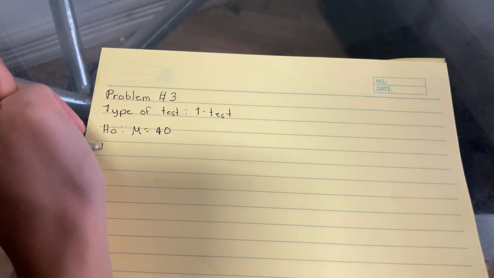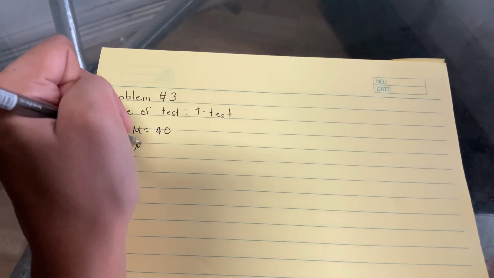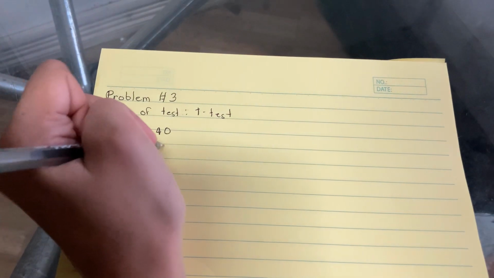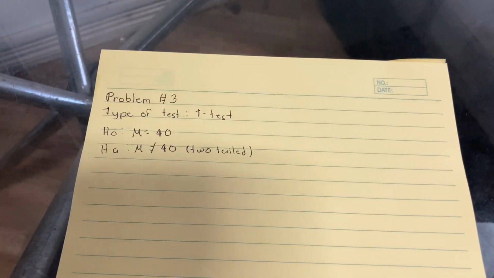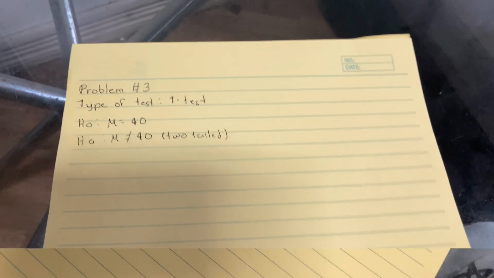First, we have H sub O, mean is equal to 40. And for our alternative, which is the H sub A, mean not equal to 40. Since it is not equal, we will be using two-tailed test.